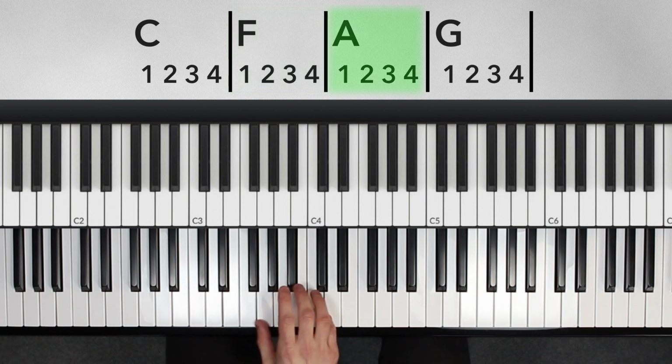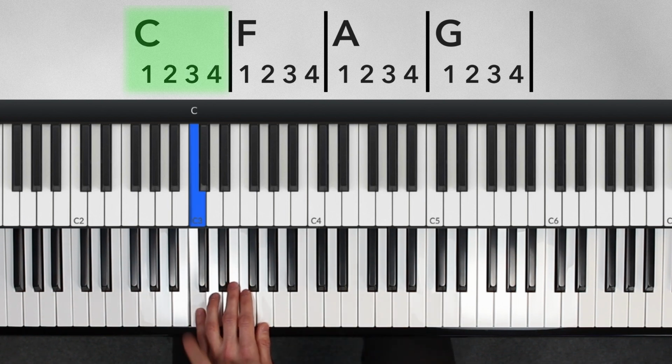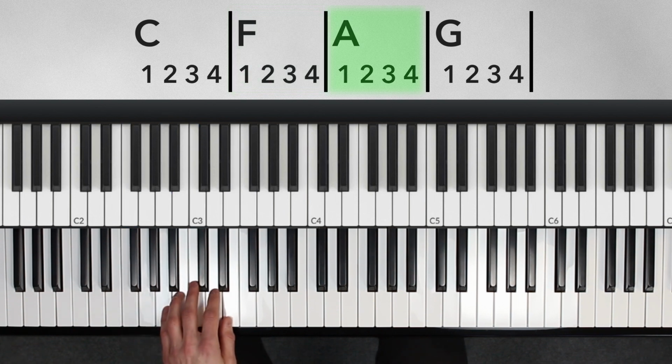Then skip up to the A with your thumb there. 1, 2, 3, 4. And then down to the left to the G. 1, 2, 3, 4. And then the same in your left, but this time you're identifying where you're starting with your pinky or your 5. So 5 on the C. 1, 2, 3, 4. Jump down to the F. 1, 2, 3, 4. Up to the A. And then to the G.